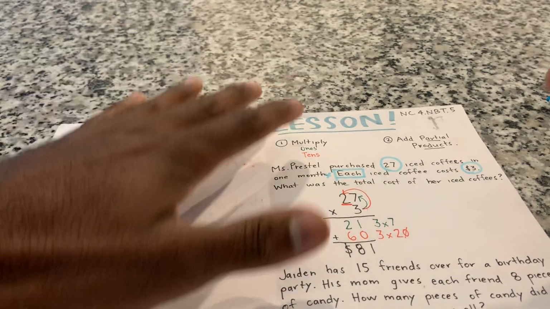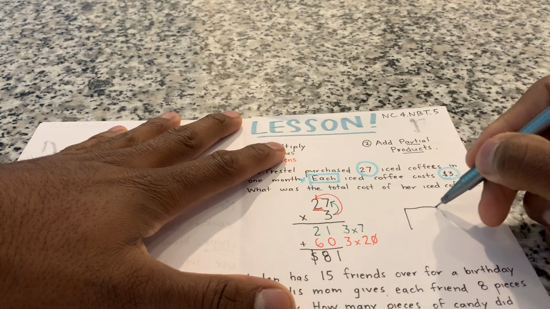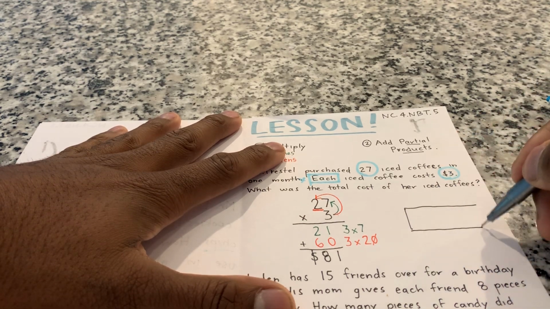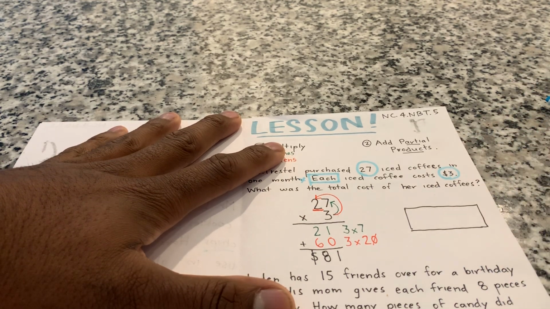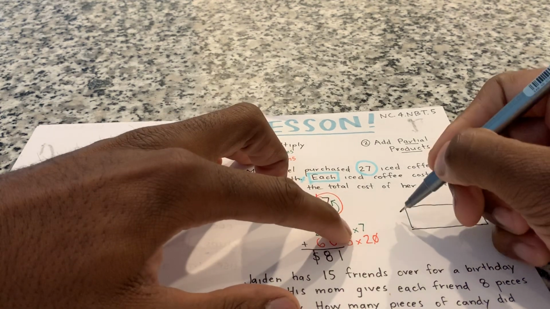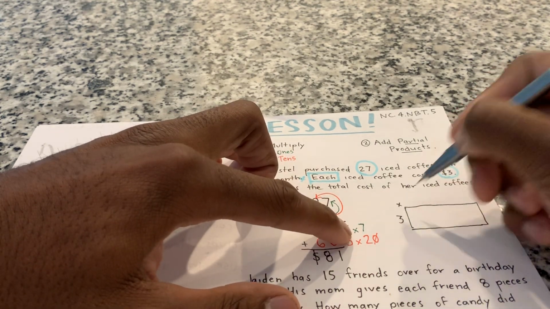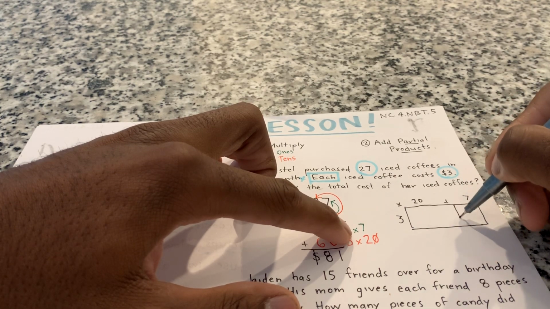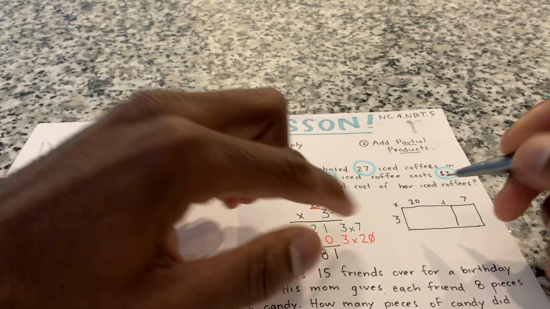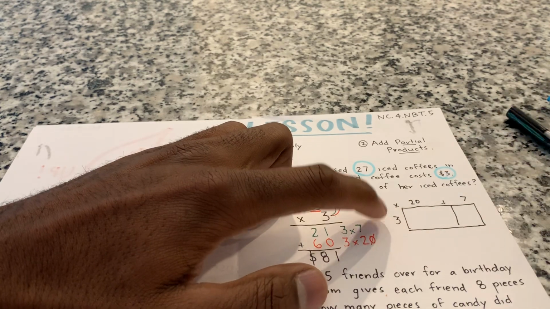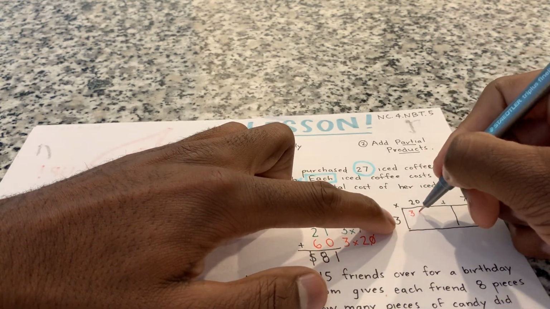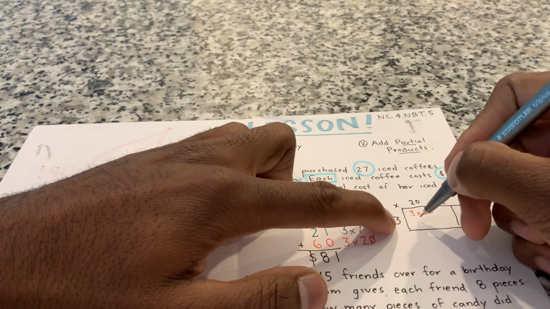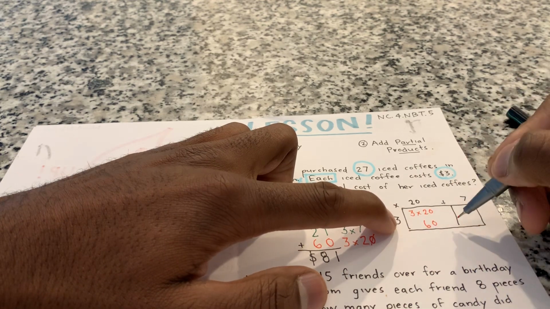Now I want to show you really quickly. This is the same thing that you've already been doing with your rectangular area model. I'm still multiplying 3 times 20 plus 7. It is still the same thing. I'm still doing 3 times 20, which we know equals 60.